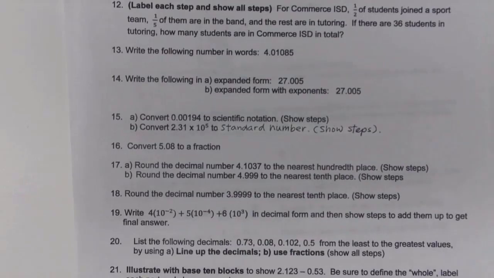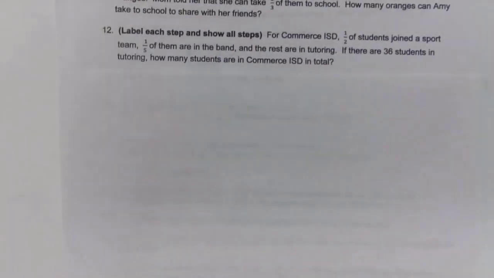So apparently nobody wants to do number 12 because it's a long word problem. Okay, so let's look at this together. For the Commerce ISD, half of the students join a sport team and 1/5 of them are in band and the rest are in tutoring. If there are 36 students in tutoring, how many students are in the Commerce ISD? Sounds like so few students, sorry. Okay, sounds weird, but it's going to be okay.